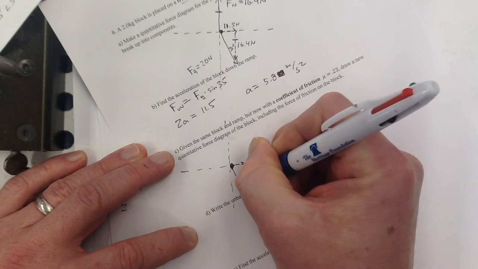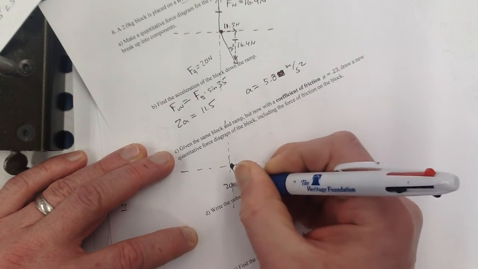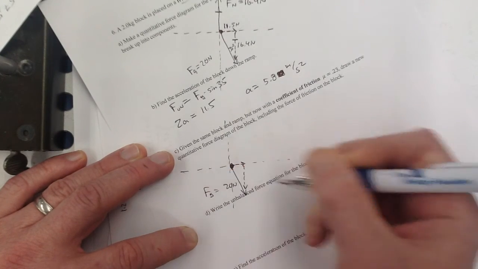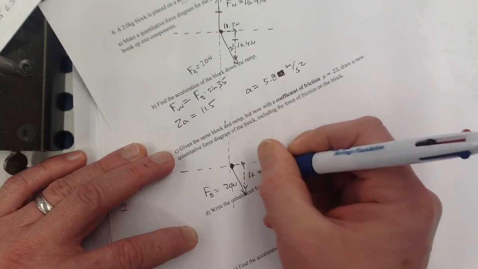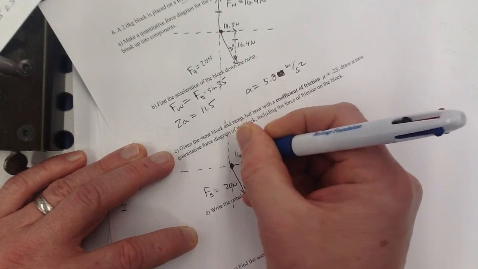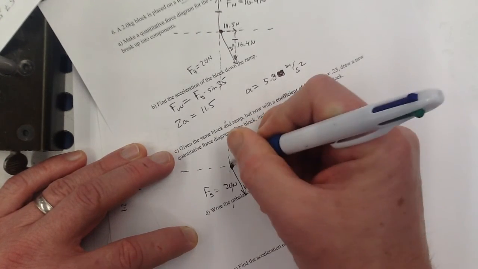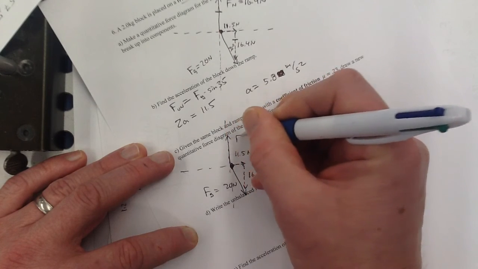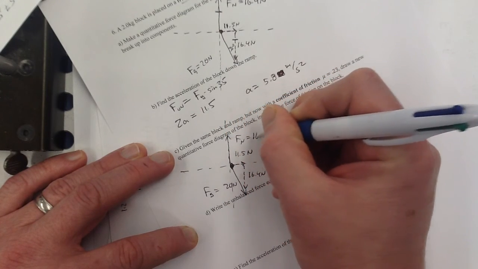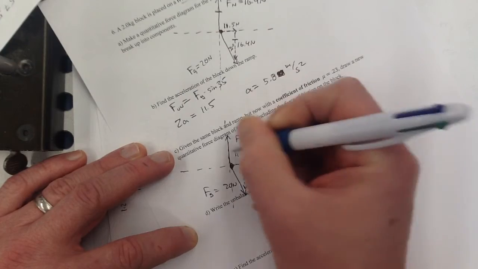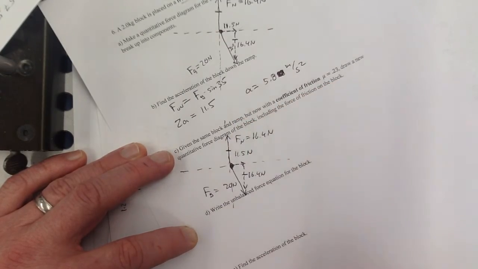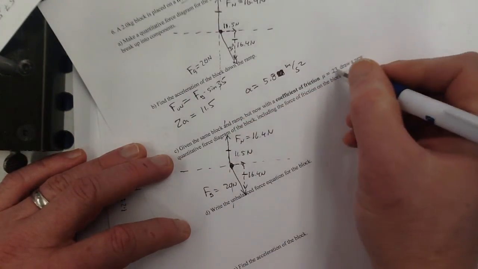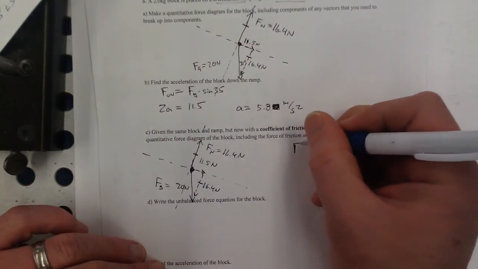None of this changes, right? This is still 20 newtons of gravitational force. This is still 16.4 newtons. This is still 11.5 newtons. This normal force is still 16.4 newtons, balancing that. But now I've got a coefficient of friction.